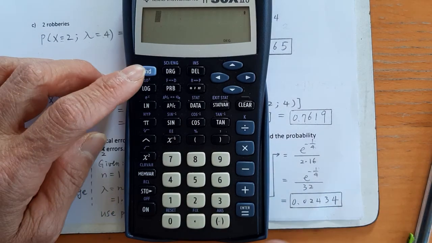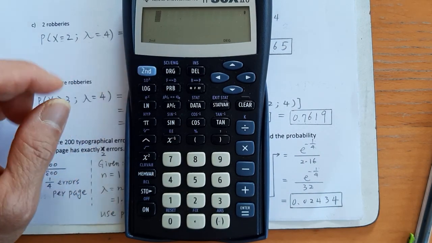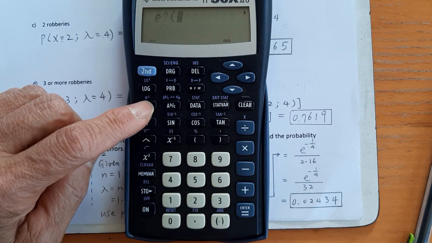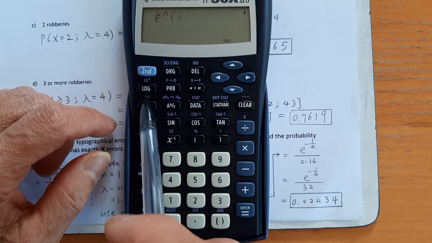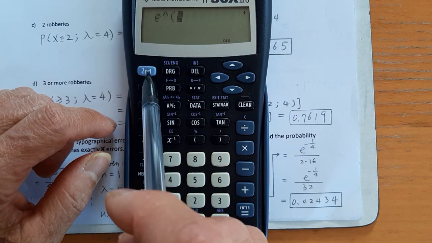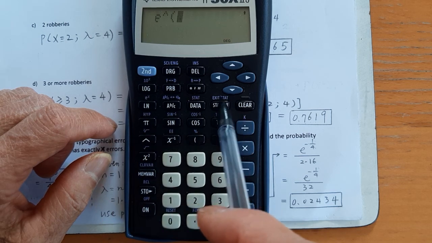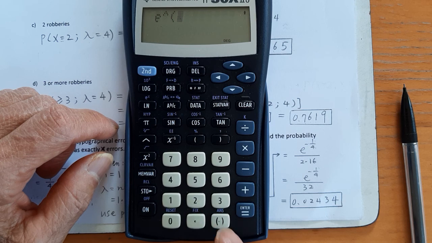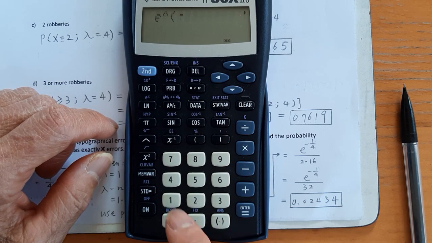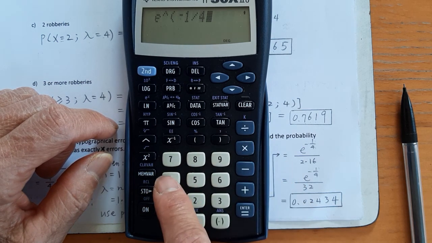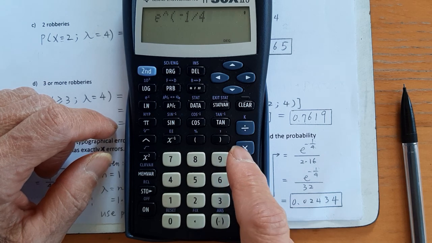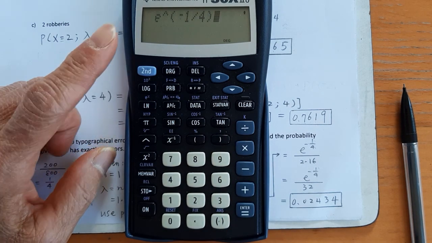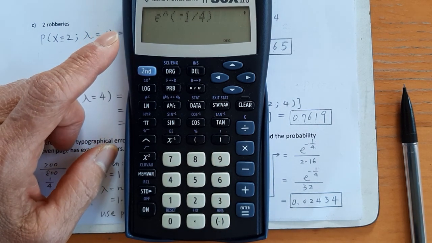Press second, then the e to the power x function, in blue. Enter negative, with the negative sign, and 1 over 4 in parentheses, the whole thing.